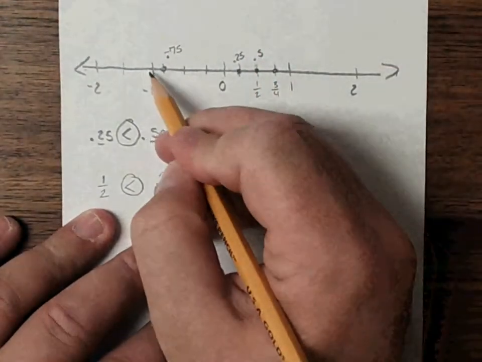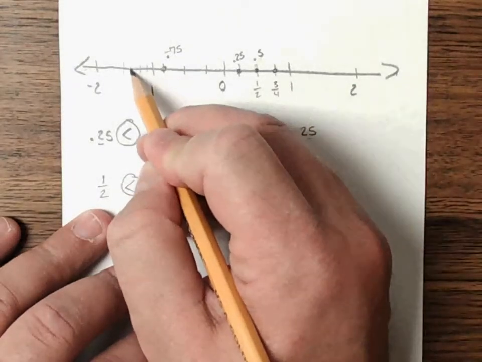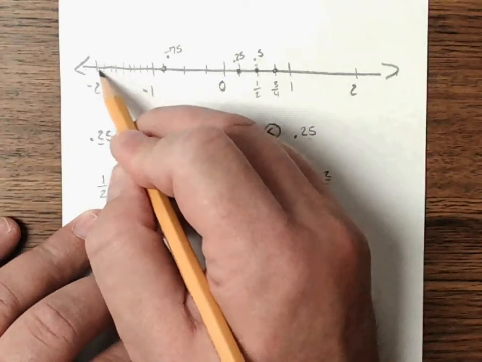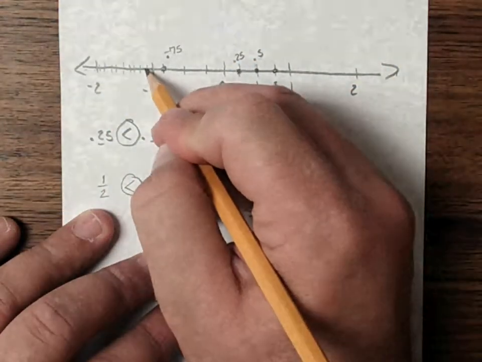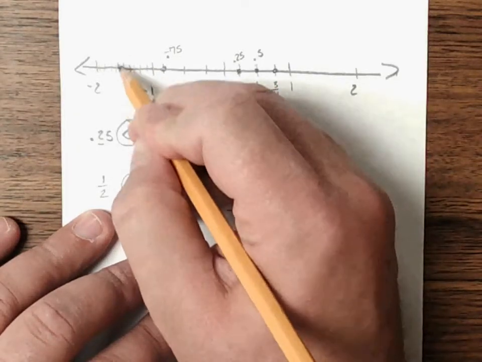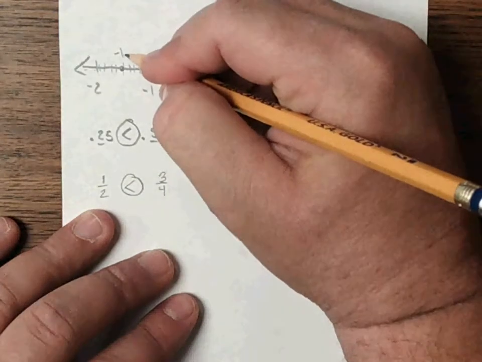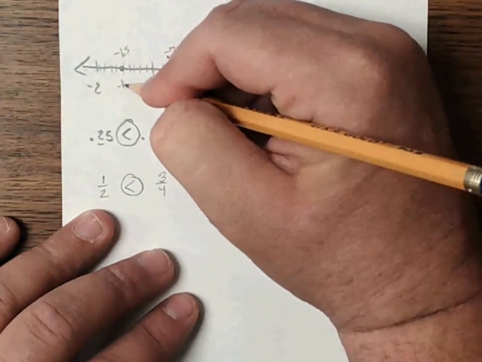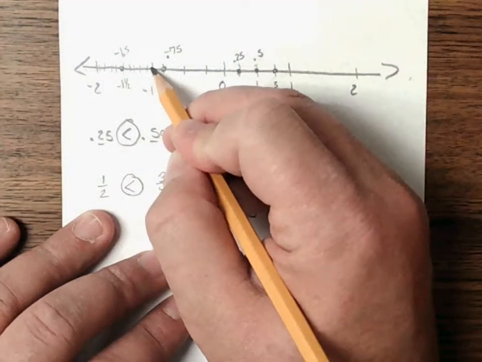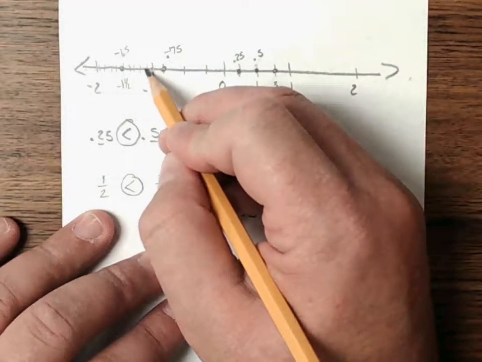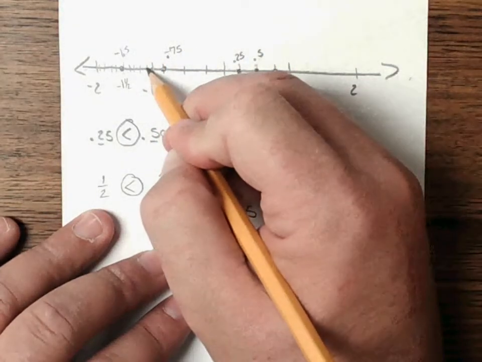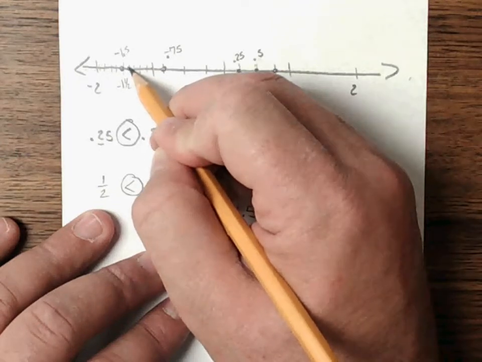So, negative 1, if I make this into 10 places, 1, 2, 3, 4, 5, 6, 7, 8, 9, 10, then I have negative 1.1, 1.2, 1.3, 1.4, negative 1.5, negative 1 1/2, and then negative 1.1, 1.2, 1.3, 1.4.